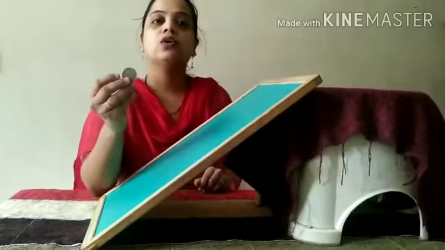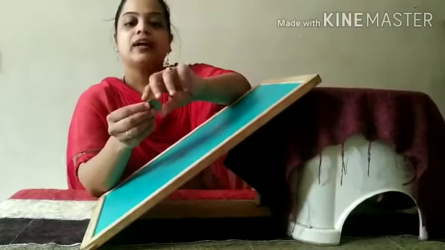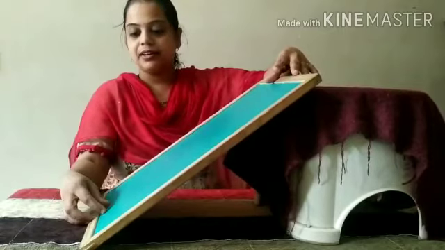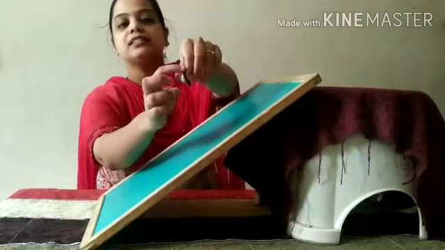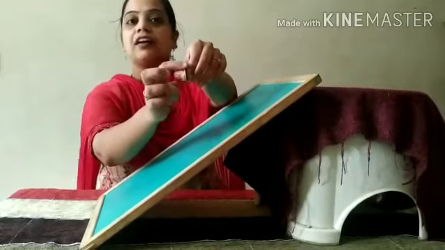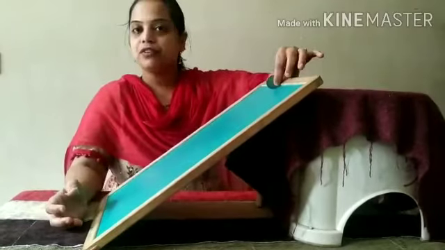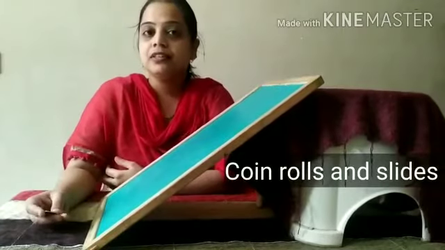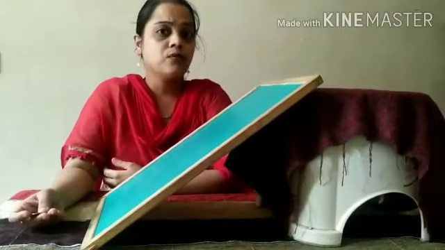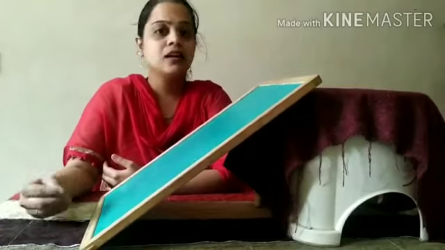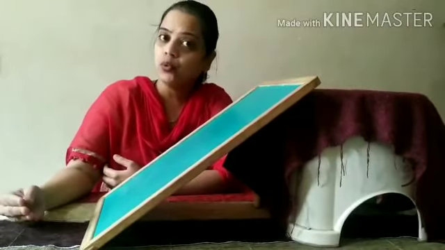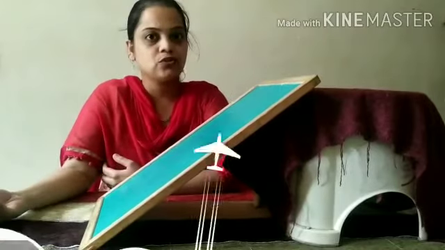Now this is a coin. You can see a coin has a flat surface. So it will slide. But children, you can see here it is round. So if round surface is there, it will roll. So children, we have seen that some objects roll, some slide, and some are the objects which roll also and which slide also.